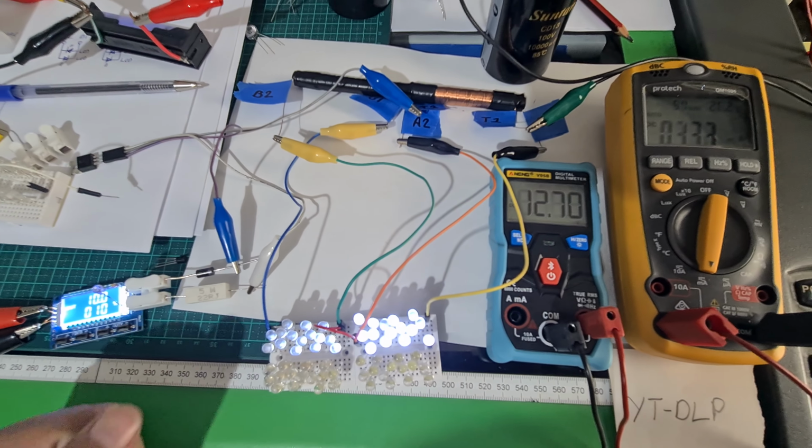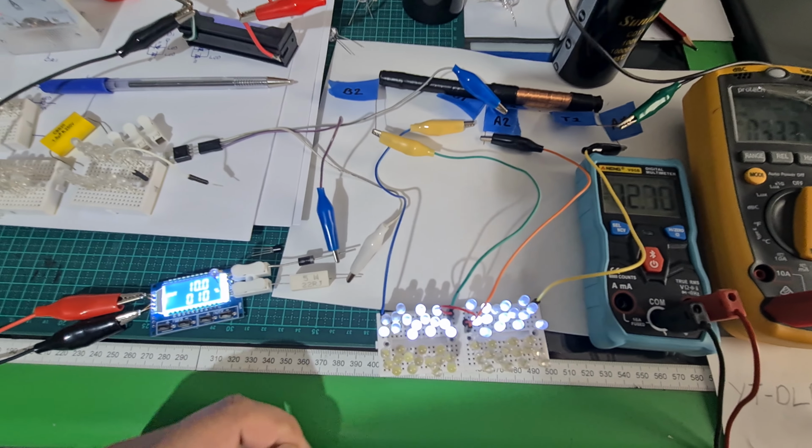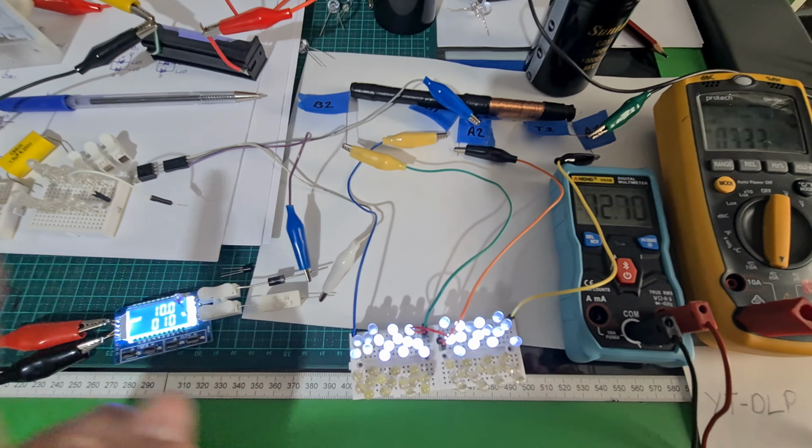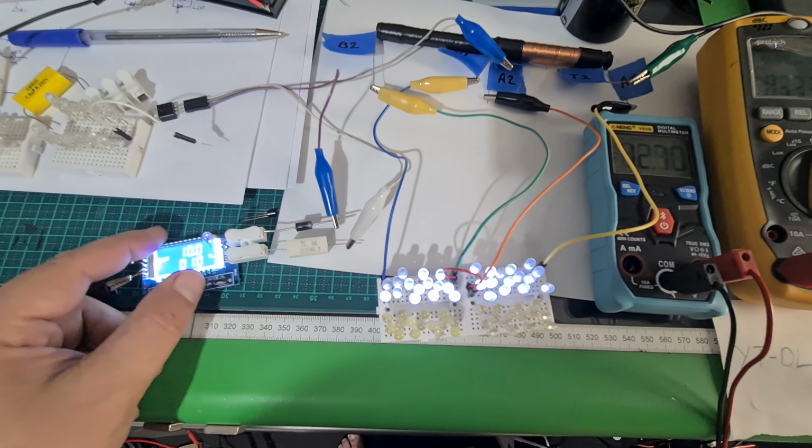Now I still don't have my scope, so I don't have any way of scoping these, but I apparently have ordered 2, so I'll be able to have a look at the waveforms that these are making.